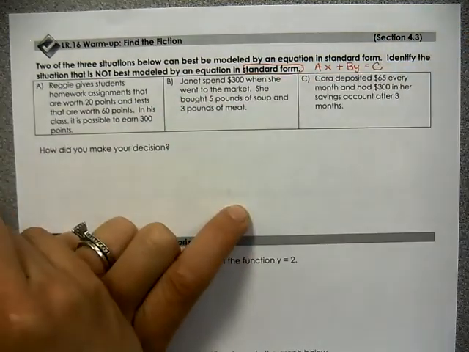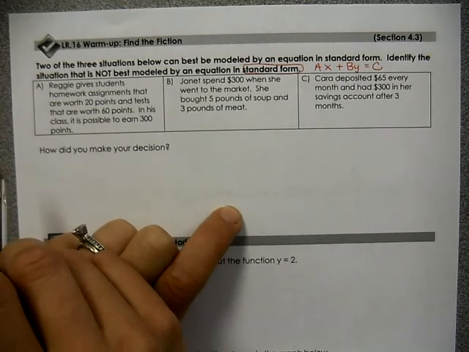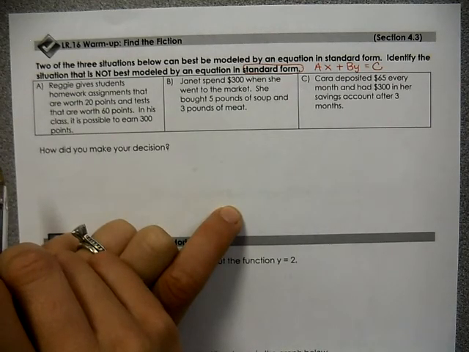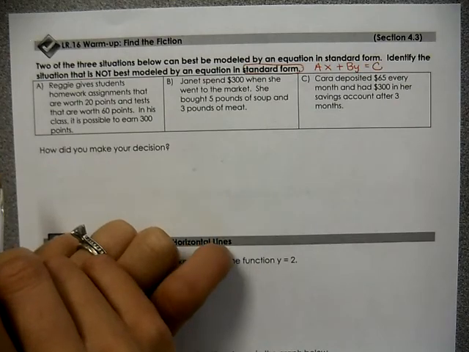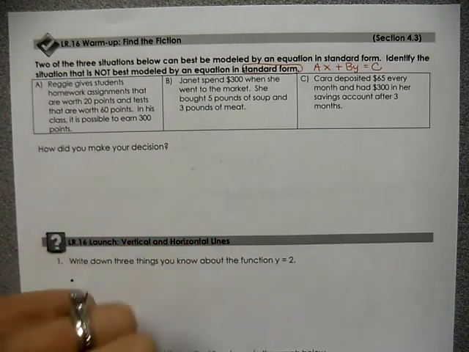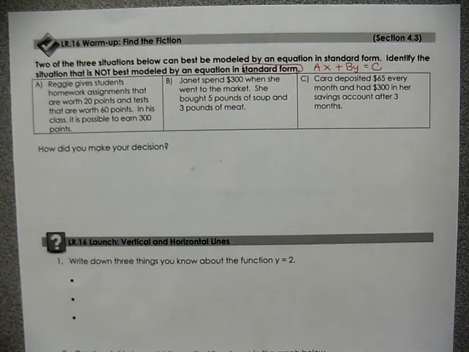So read through these 3 scenarios right now and decide which 2 out of the 3 are best modeled by an equation in standard form and which one is not best modeled by an equation in standard form. Pause the video and take a few minutes to do the warm-up right now. Go.